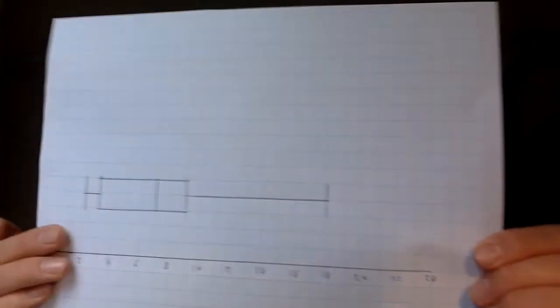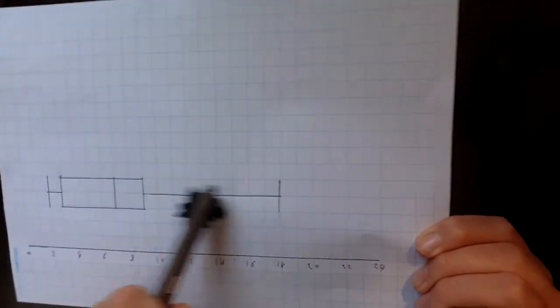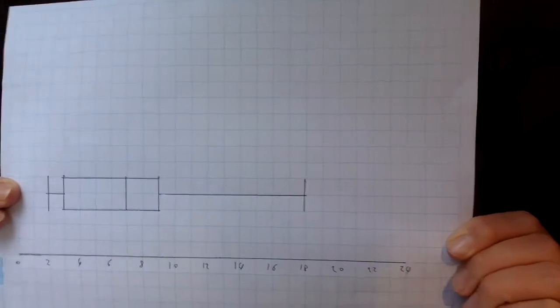Then I'm just going to add the whiskers, so the lines go into it. So you can see there I've just added on lines going from the minimum to the box and then from the box to the maximum, and that's how I've drawn a simple box plot. Now I do also have a worked example for when it's slightly harder as well.